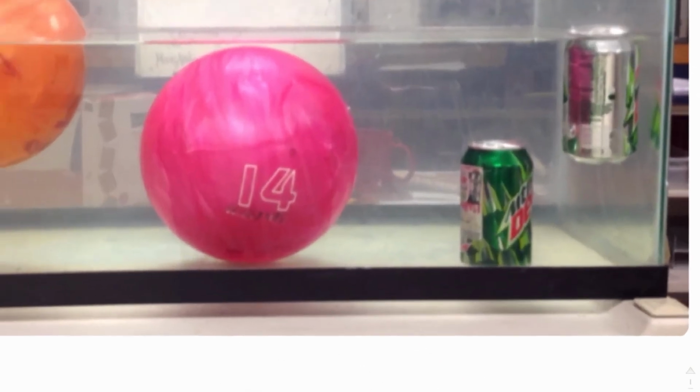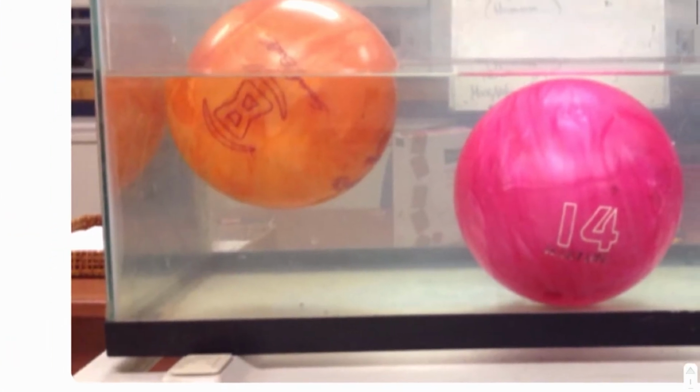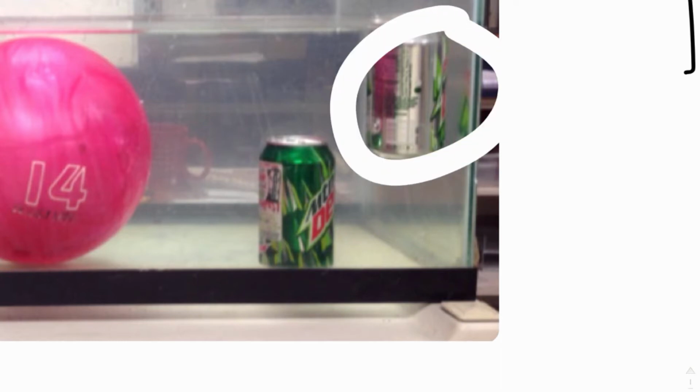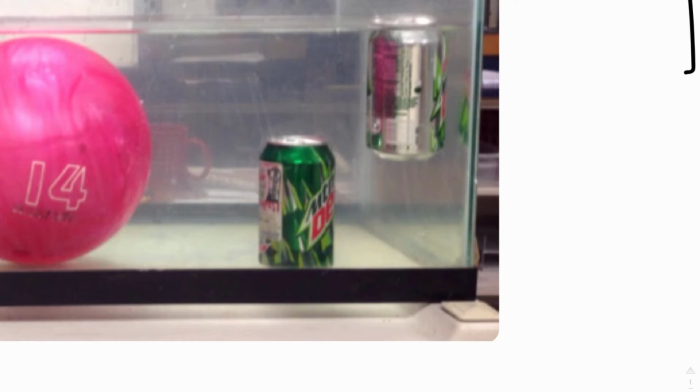Now if you take a look here, look at this bowling ball. This guy here is 14 pounds, and this bowling ball over here is 8 pounds. So the big difference between those is mass. And then if we take a look at the Mountain Dew versus the Diet Mountain Dew, we also learned that the Diet Mountain Dew is much lighter in mass than the regular one, because the regular Mountain Dew has a lot of sugar in there and the Diet does not.